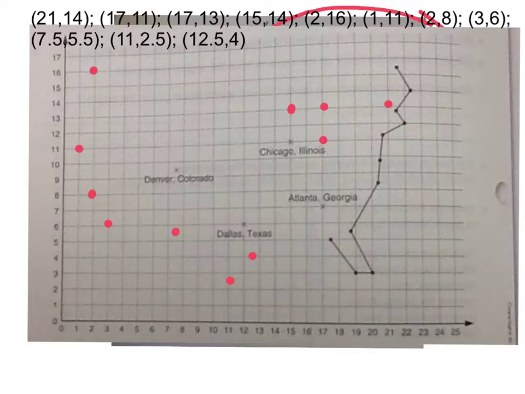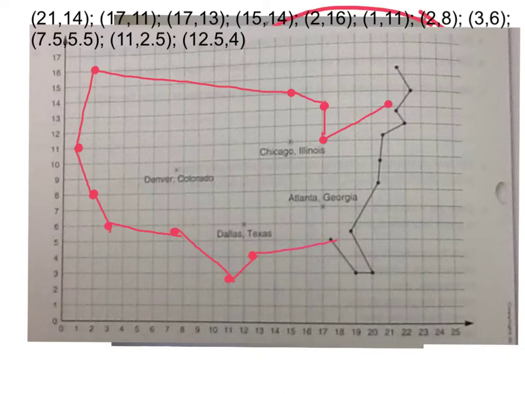Starting with 21, 14, I am going to connect that dot to 17, 11. Then I'm going to go from 17, 11 up to 17, 13. I'm going to continue this process until I've connected all of the dots in the order in which I plotted them. Next, I am going to connect 12.5, 4 to 17.5, 5. After that, I'm going to connect 21.5 to 21.5, 15.5 to 21, 14.